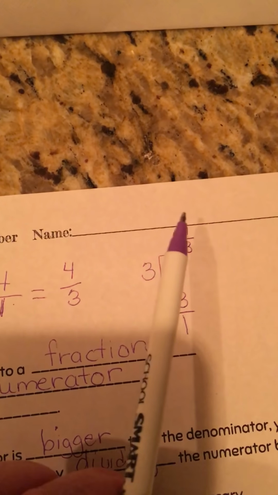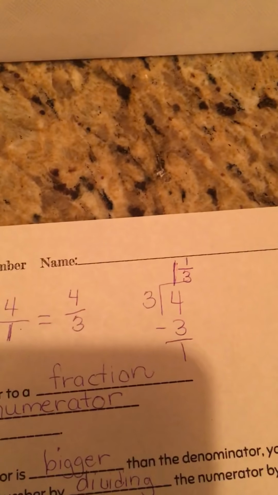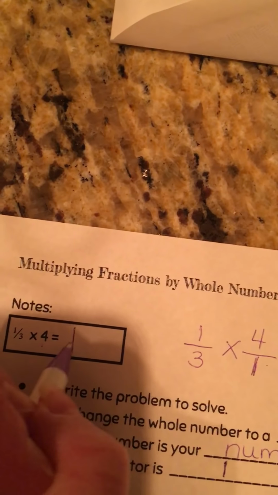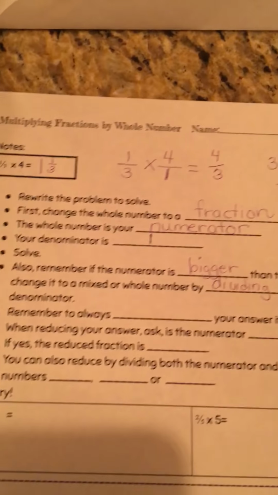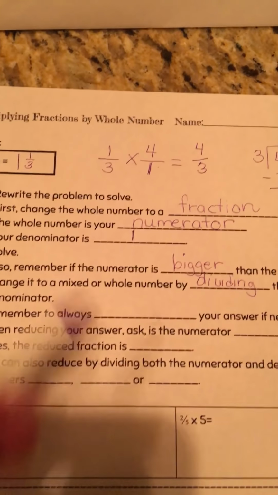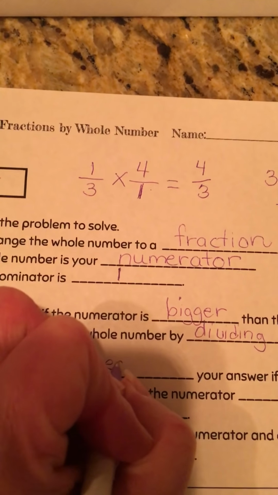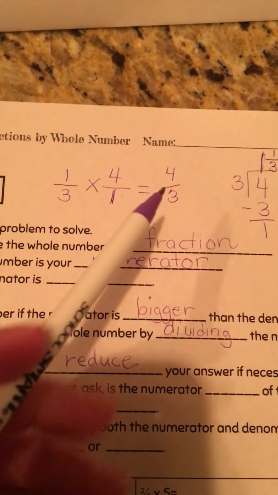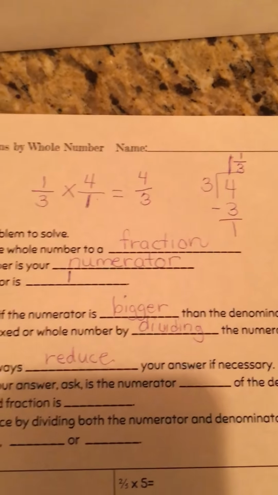I have to change it to a mixed number because 4/3 is an improper fraction. So I'm going to go ahead and just write my answer 1 1/3. Okay? We also want to always remember to reduce if necessary. So I can look at my fraction and see, is my fraction 1/3 reduced?